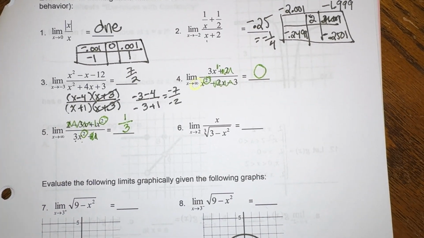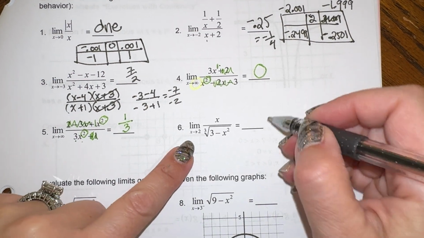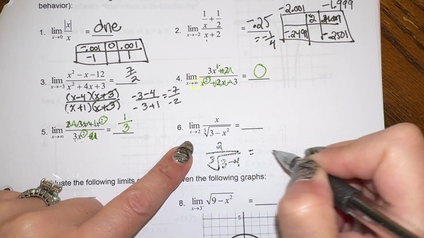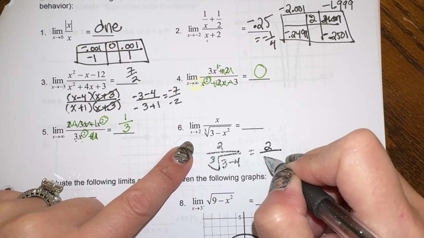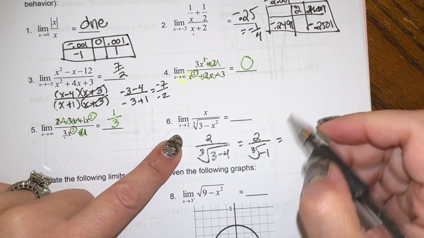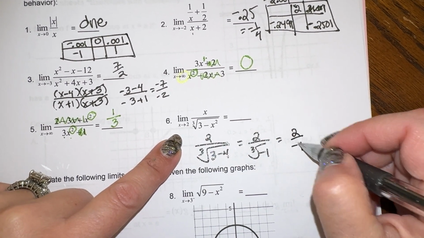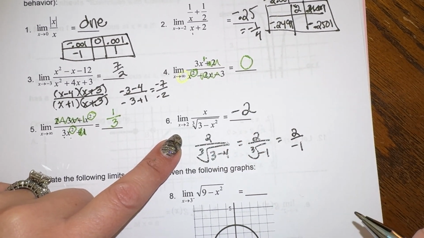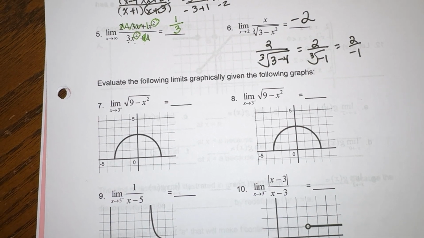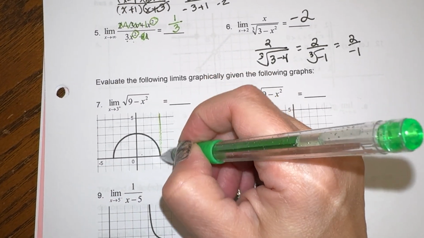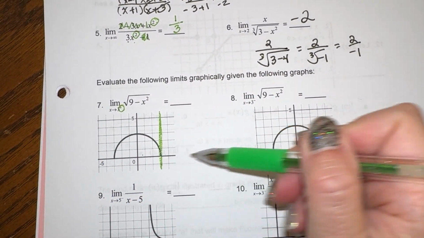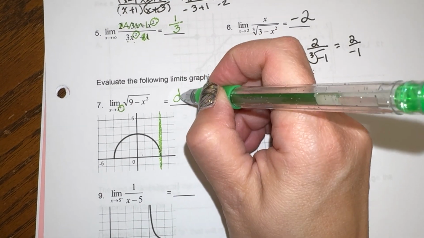All right, in 6, if I input 2, I don't get an undefined fraction. I get a value that I can find and I can evaluate. The cube root of -1 is -1. 2 divided by -1 is -2. All right, now graphically, as we approach 3, which is here, from the right, because of that little plus sign, there's no graph to the right, so this limit does not exist.